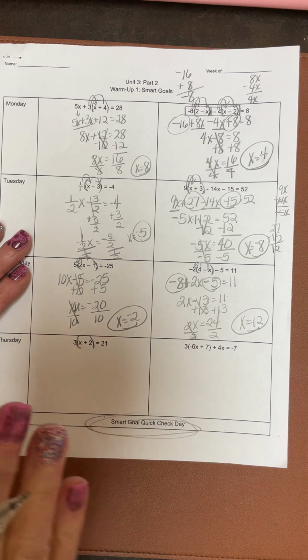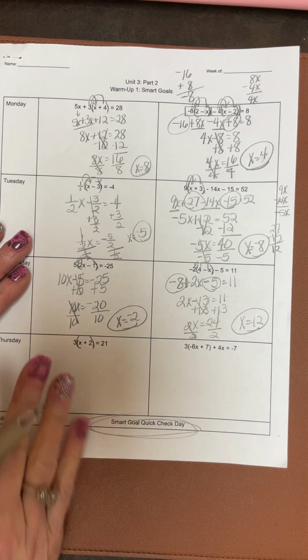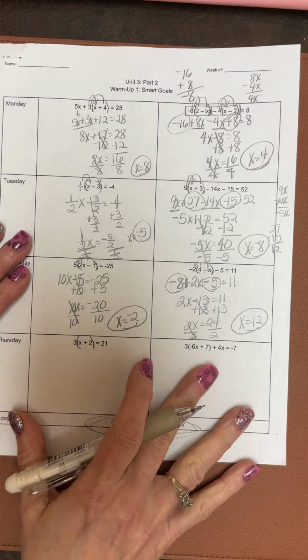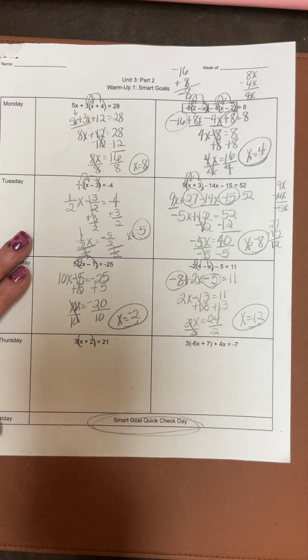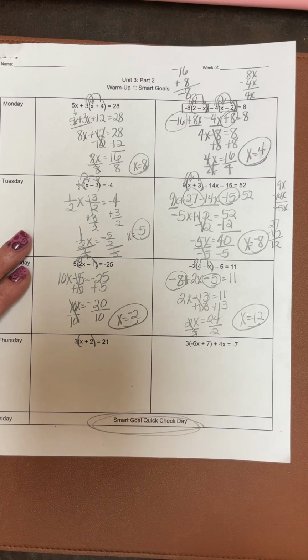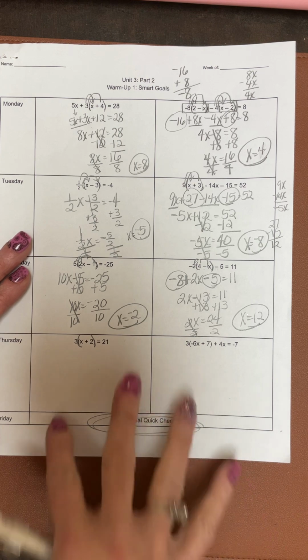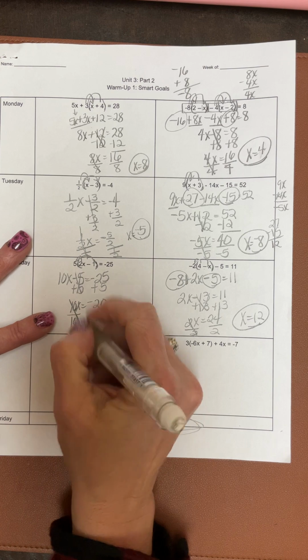Pause the video. Stop the video and do these tomorrow. I'm going to go ahead and put these on here so that you have everything. You can stop it right here. Do these later. Come back to the video tomorrow morning. However you want to do it. But they'll all be right here for you to do.